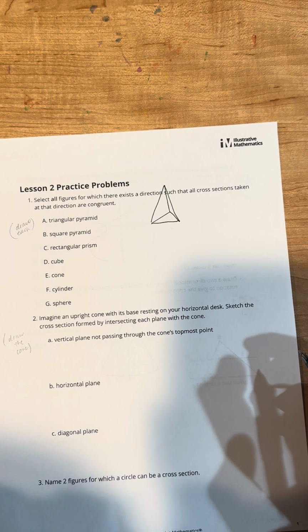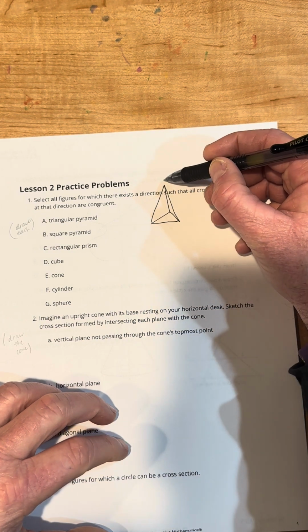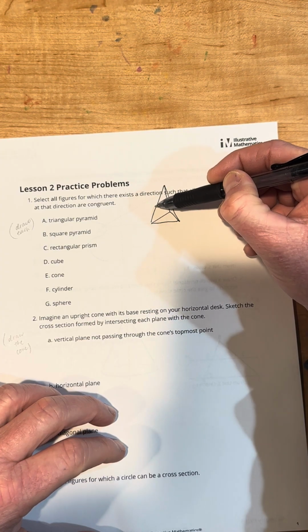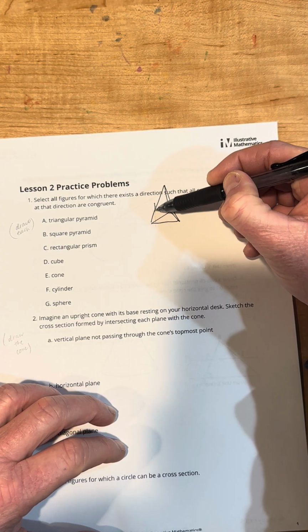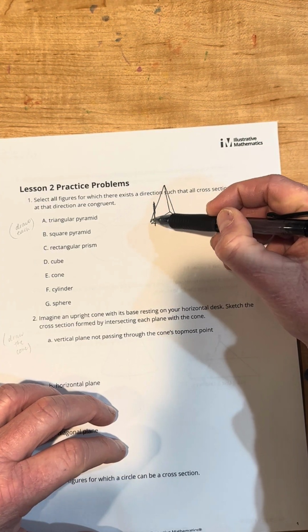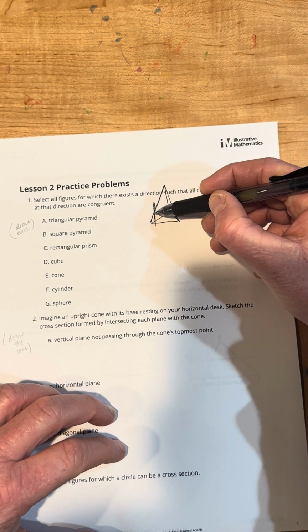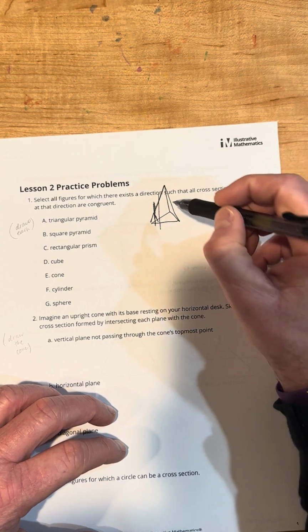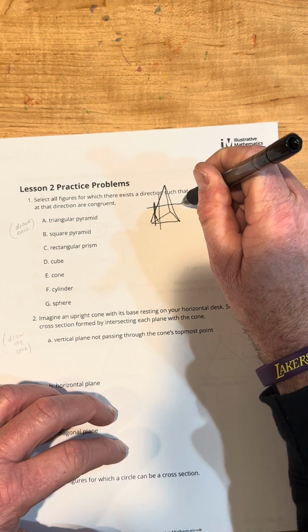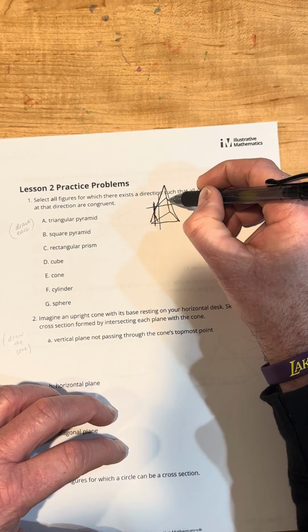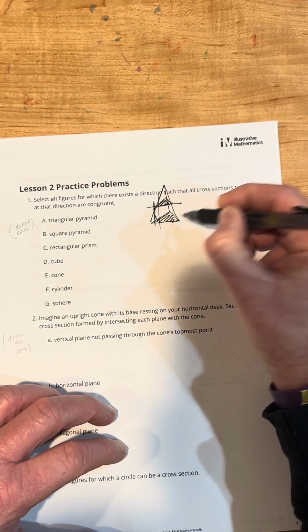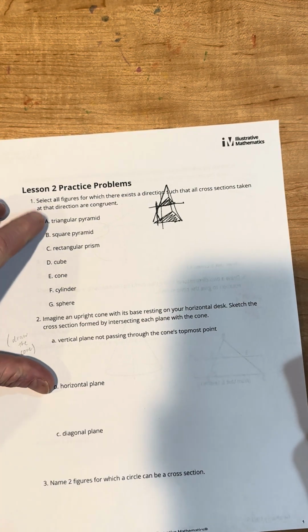This would never happen because if I took a vertical cross section of this one, imagine you had Play-Doh in the shape of a triangular pyramid. We did a vertical cross section, you'd have this cross section would be different from this, as would a horizontal. You'd have a much smaller cross section. So this one would not be congruent, same size and shape as this. So triangular pyramid's a no-go.